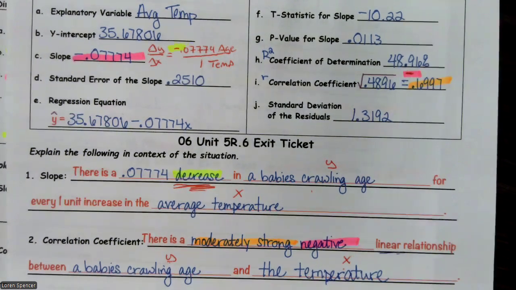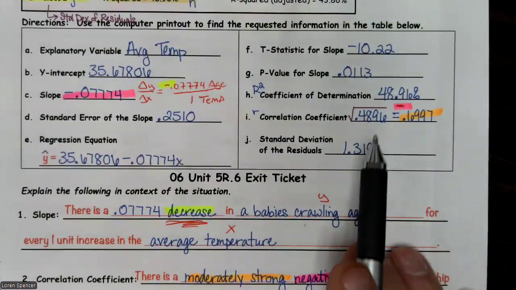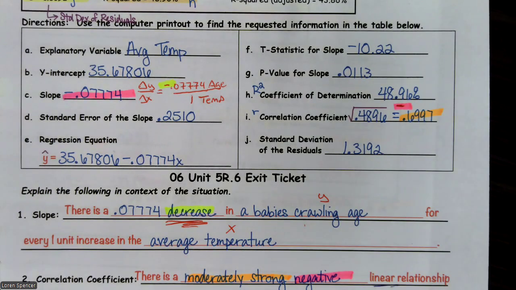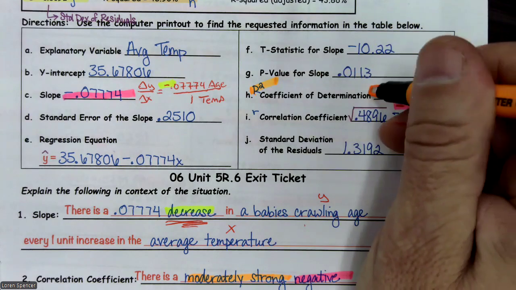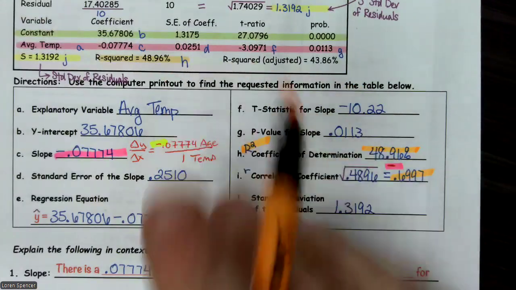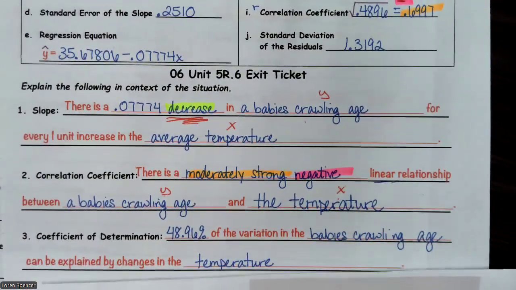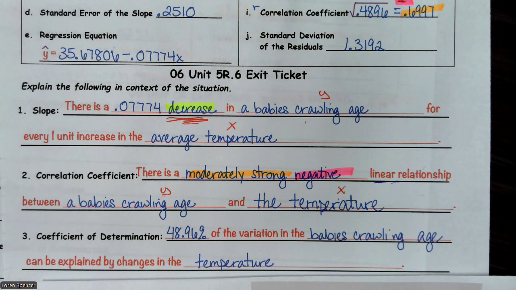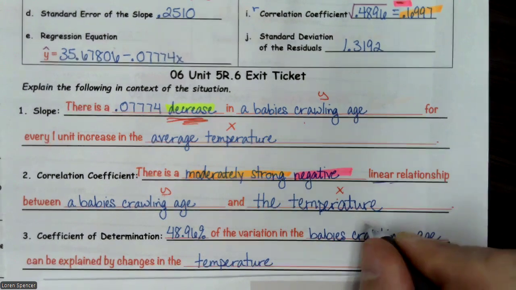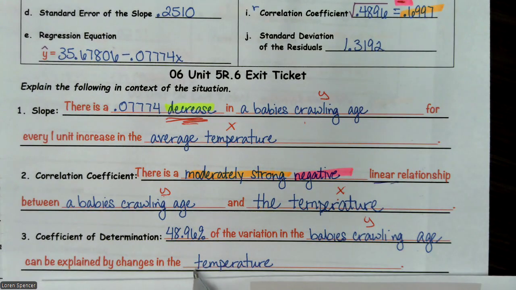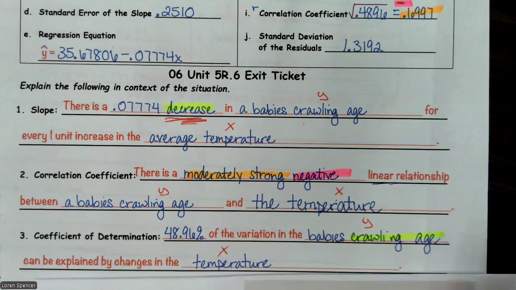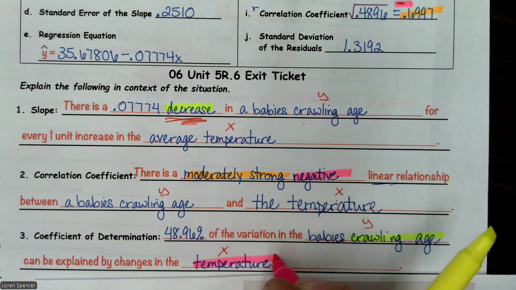The next thing we're supposed to do is the coefficient of determination. Well, we just said the coefficient of determination, which happens to be our r squared, is 48.96. So 48.96% of the variation in baby's crawling age, in other words, in y, or the response variable, can be explained by changes in temperature, which happens to be our x. So here's crawling age, which is our y, and temperature, which is our x.